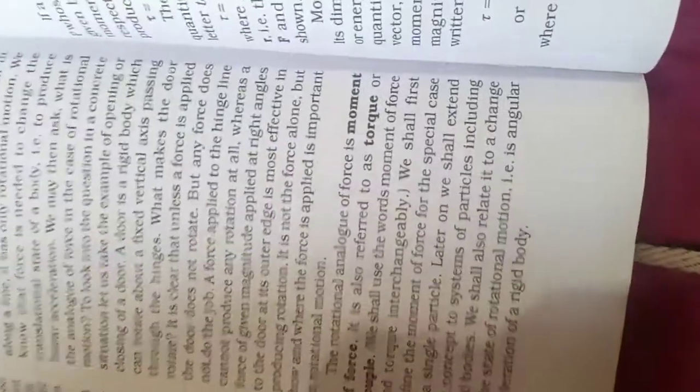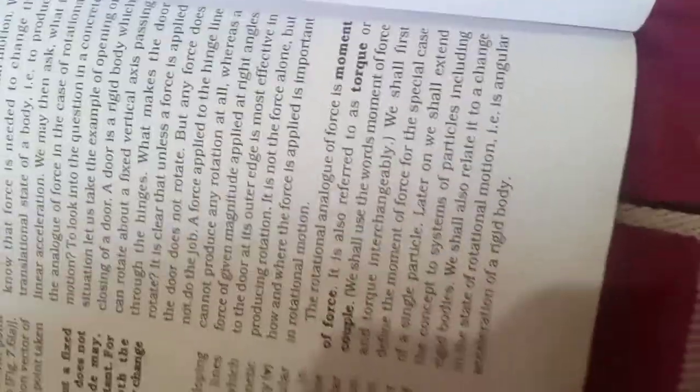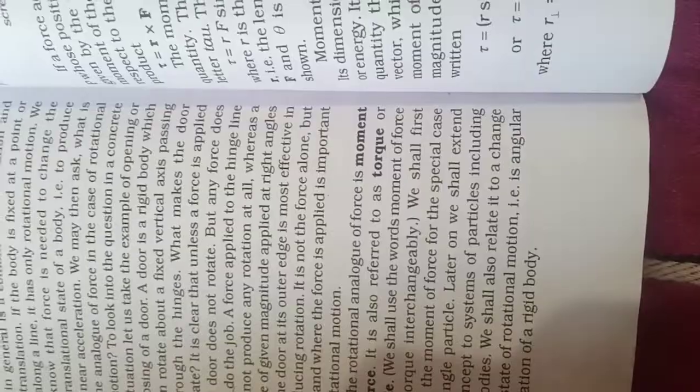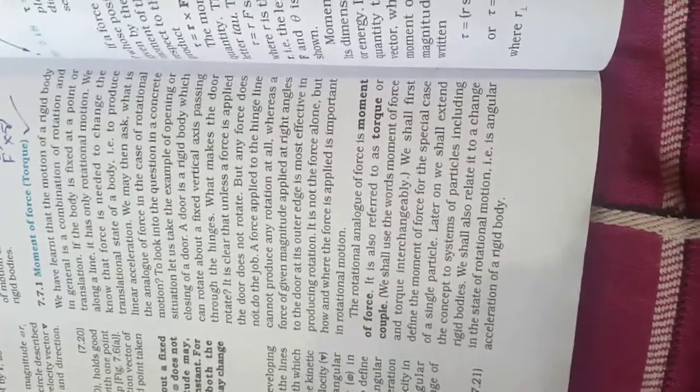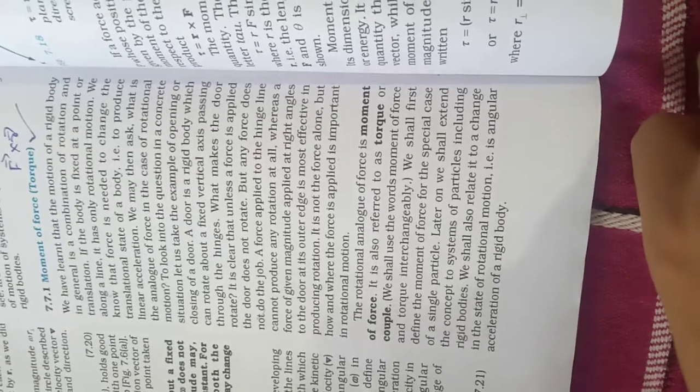But any force does not do the job. A force applied at the hinge line cannot produce any rotation at all, whereas a force of given magnitude applied at right angles to the door at its outer edge is most effective in producing rotation. Understanding, students?